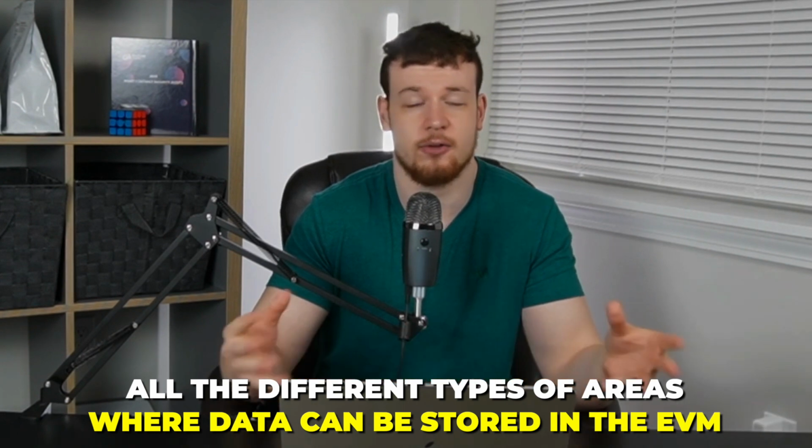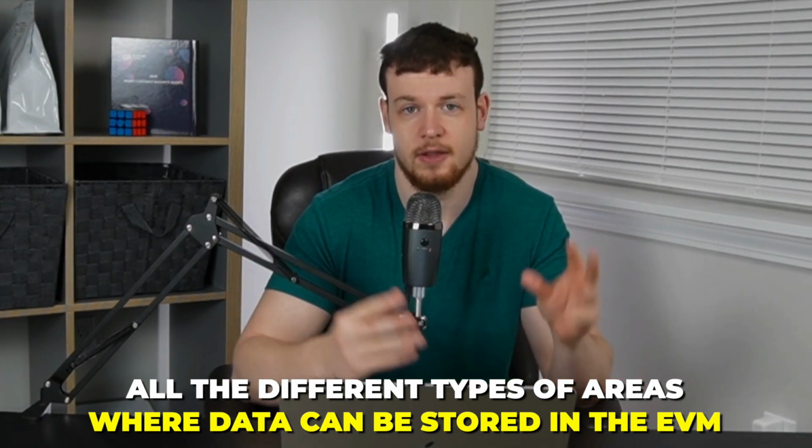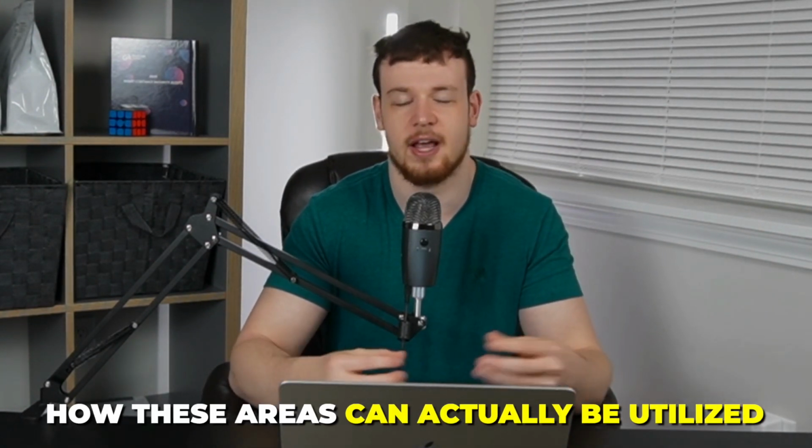All right, great. So in this guide, we're going to cover all the different types of areas where data can be stored in the EVM. And then once we get an idea of the high level layout of all of these different areas in the EVM, then we're going to dive in and see how these areas can actually be utilized during a transaction execution, and how the EVM actually works with each of them. All right, so let's get started.